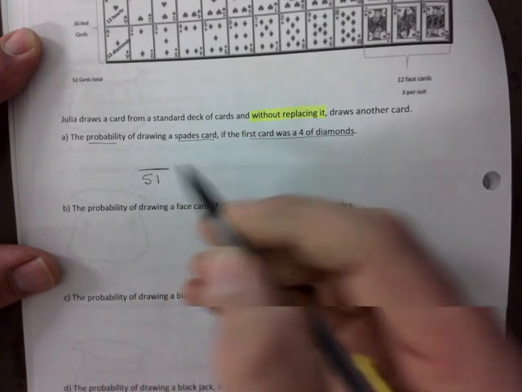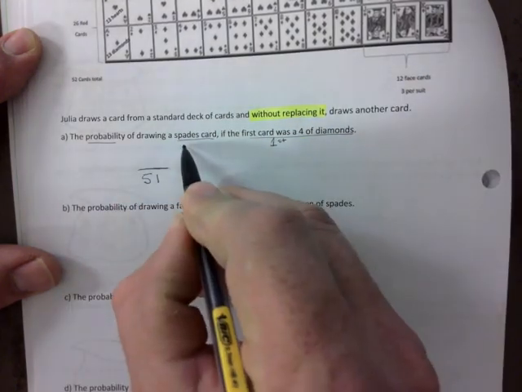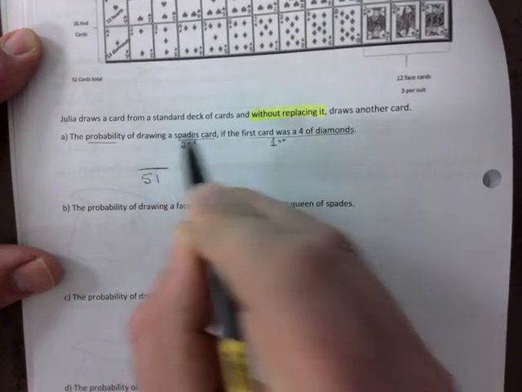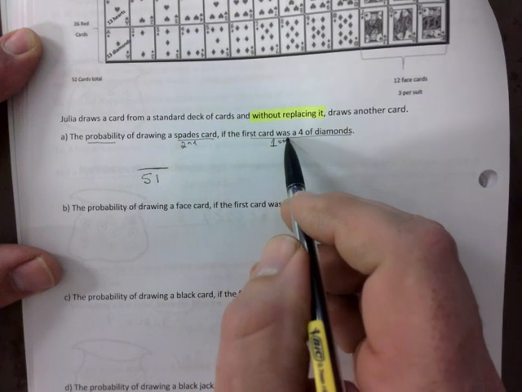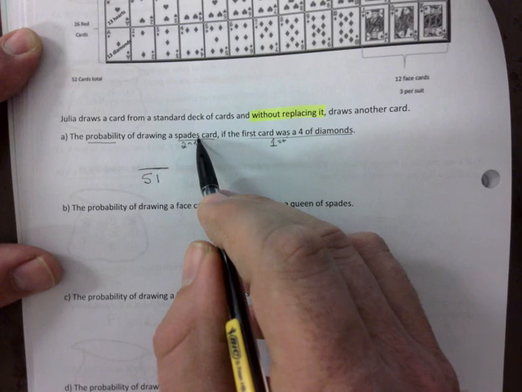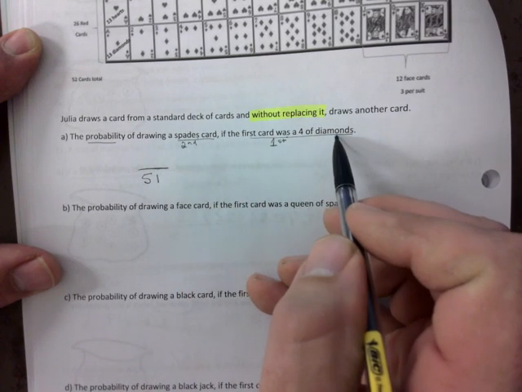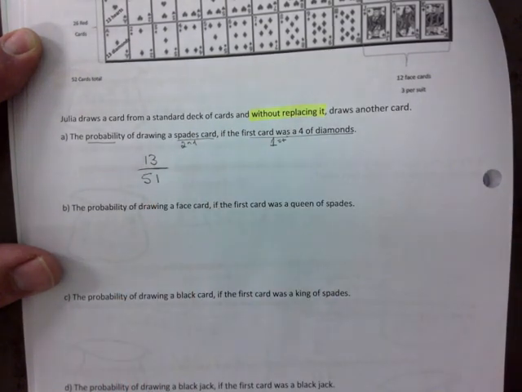And then we have to ask ourselves, this is the first event, this is the second event. It's just worded differently, right? But did this first event affect the number of spades? Think about it. It didn't, right? Because it's diamonds. So we still have the full 13 spades available to us.